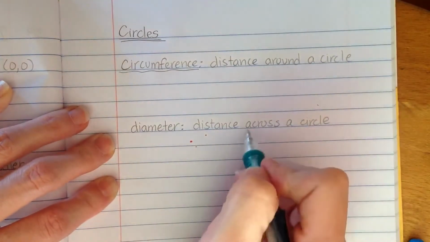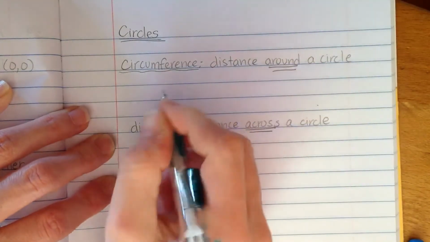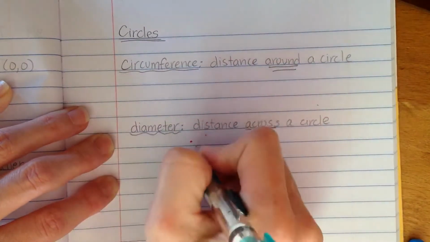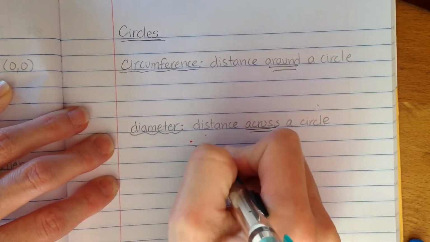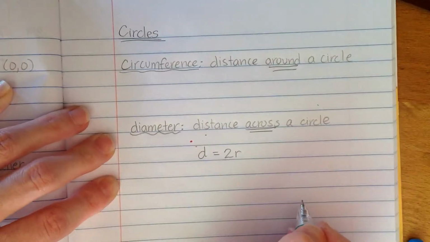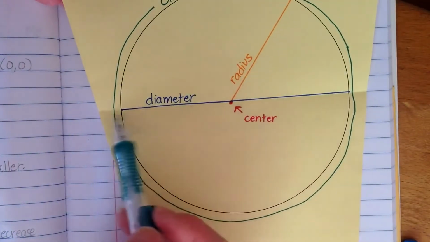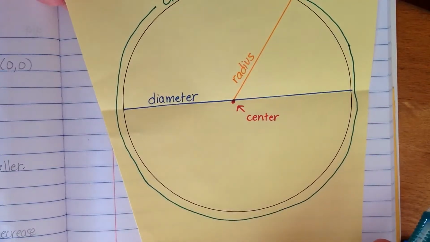Okay, it's the distance across a circle. This is the distance around a circle. Now a diameter, I said, is going to be equal to 2 radiuses, right? That makes sense. 2 radiuses make up 1 diameter.